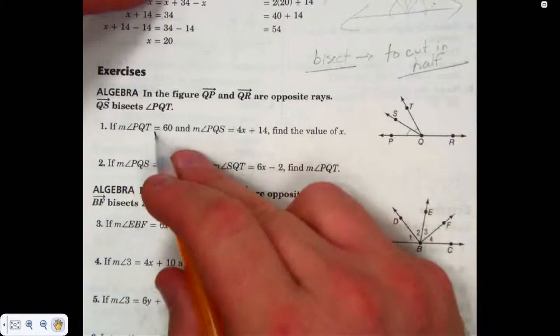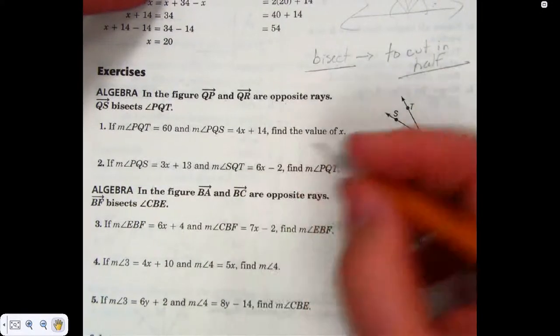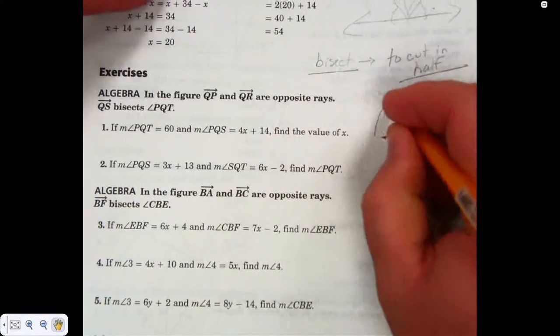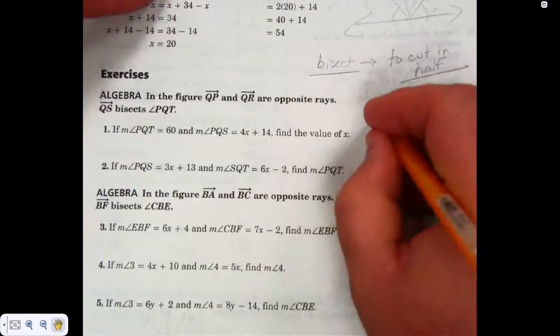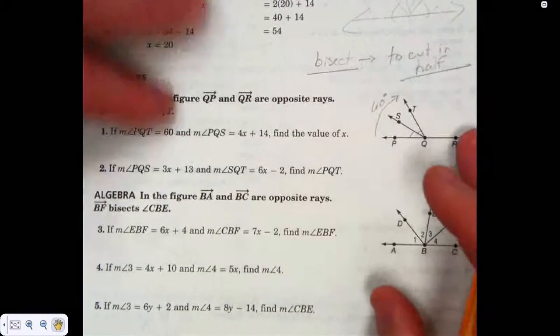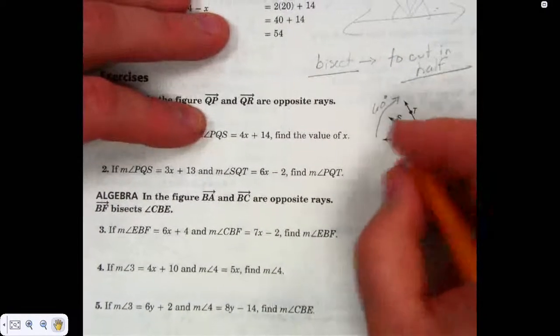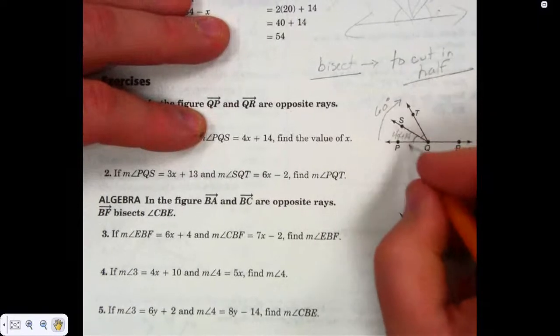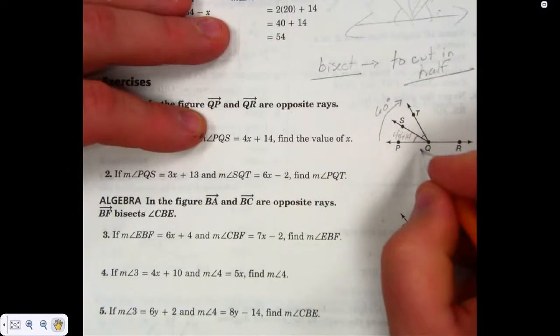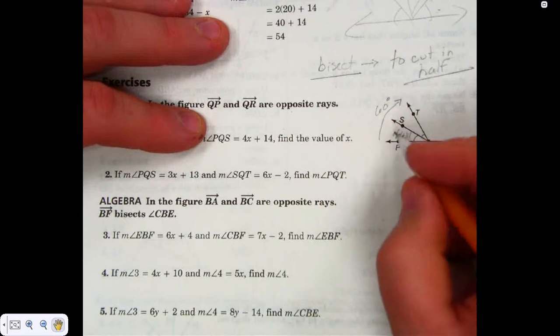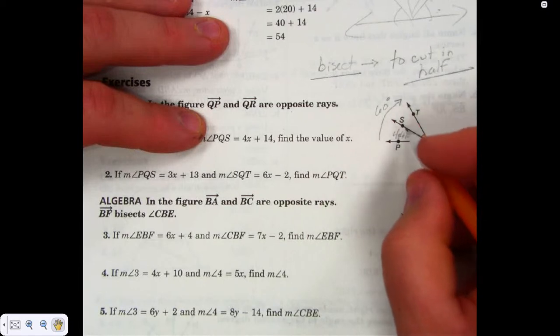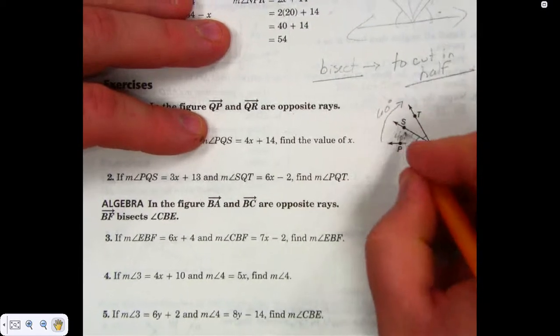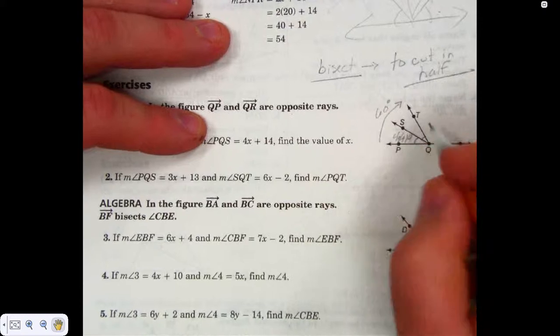First of all, label your picture. PQT, the whole thing, is what? 60 degrees. PQS is what? 4x plus 14. Find the value of x. 4x plus 14 equals 60? Nope. You might think that for an equation, 4x plus 14, but think about it.